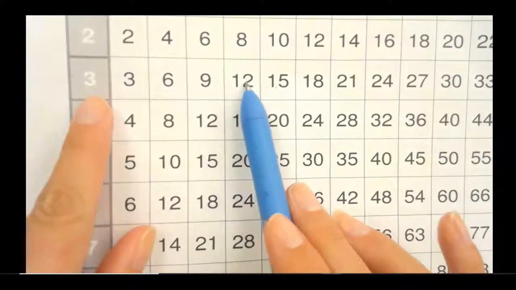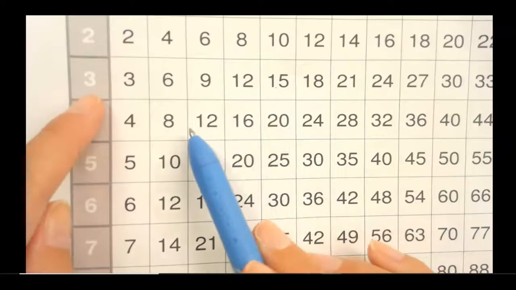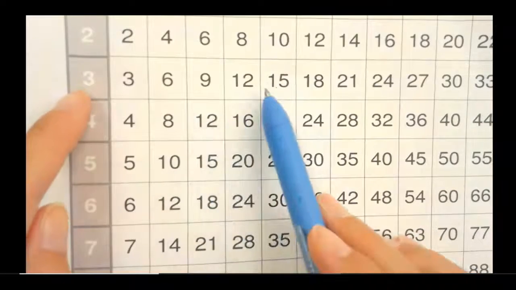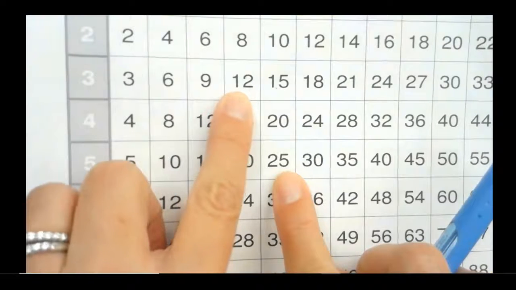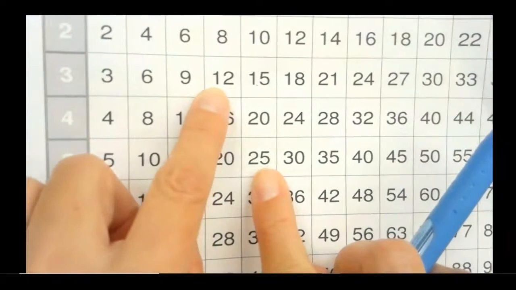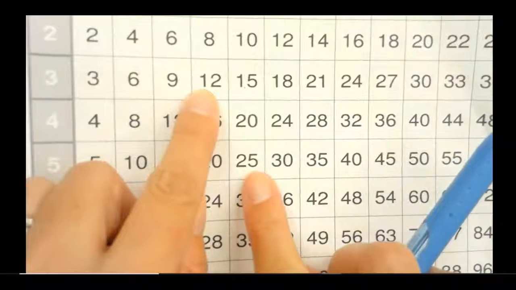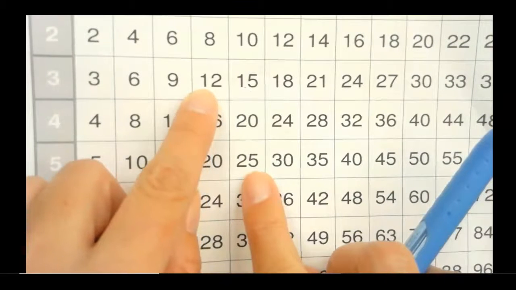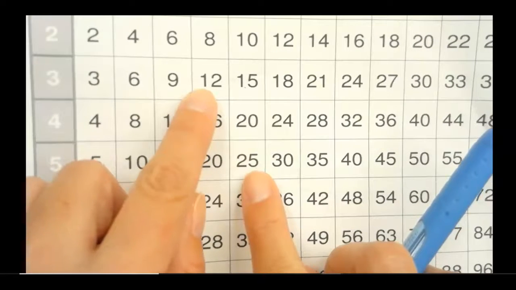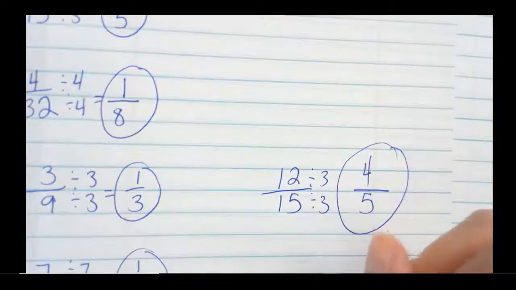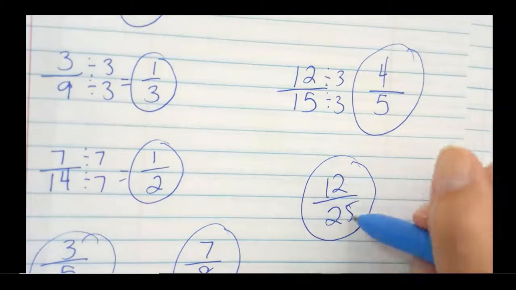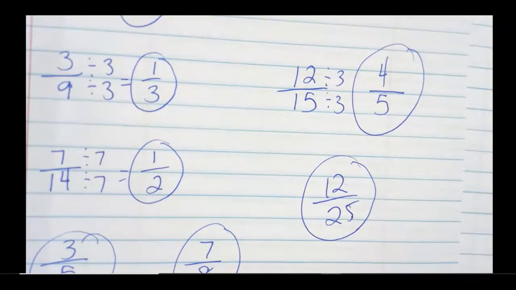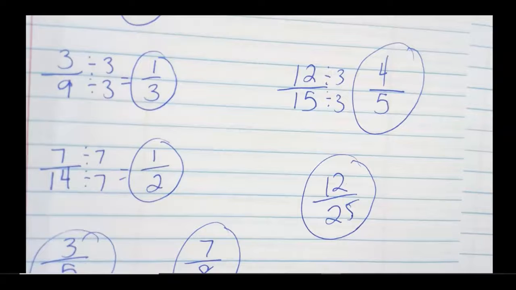But let's say it was 12/25. Are 12 and 25 multiples of any same number, like when you're skip counting? No. So you could not simplify the fraction 12/25 anymore because 12 and 25 don't have a multiple they have in common. Okay?